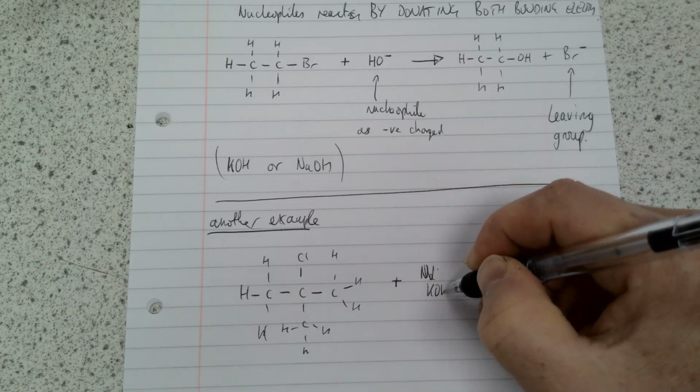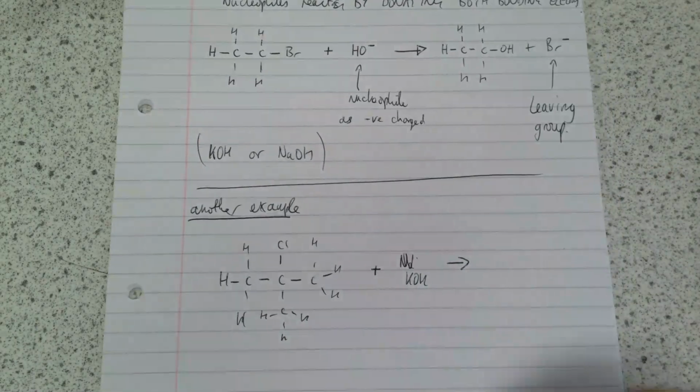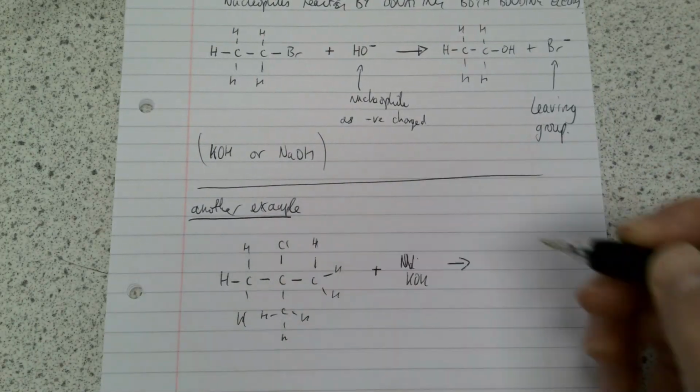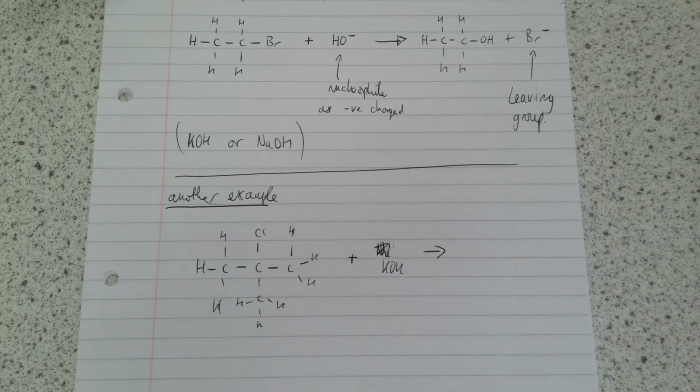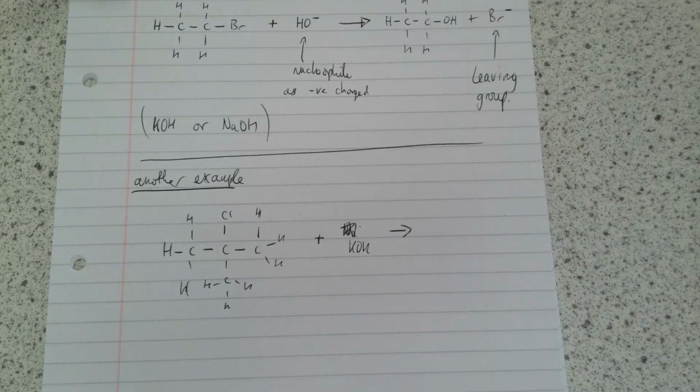What are the two products, please? Name of the reactant, name of the product, and draw them. You can do this reaction with primary and secondary and tertiary. It works exactly the same. Well, the mechanism's different, but as far as you're concerned at the moment, it's the same.